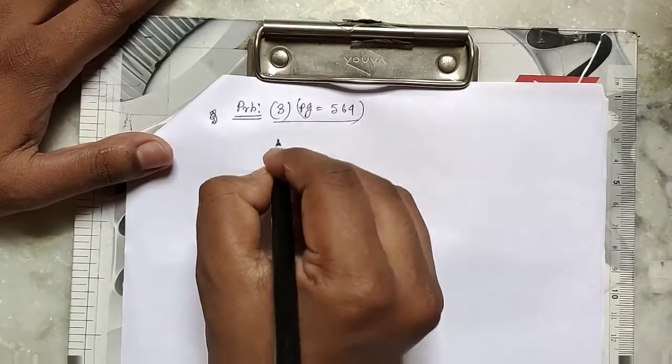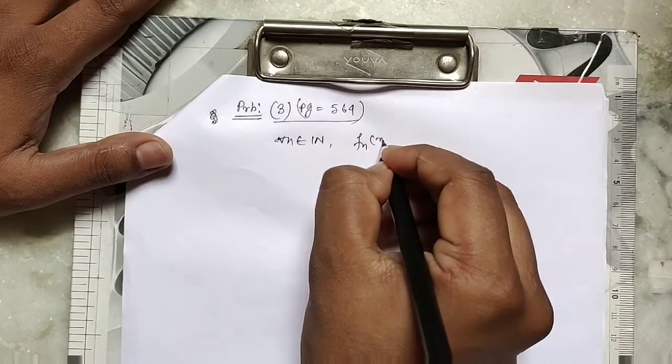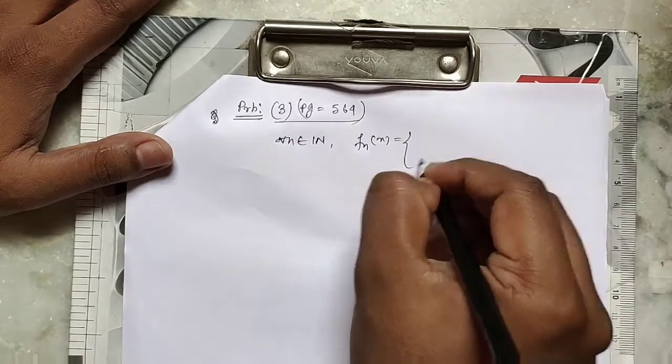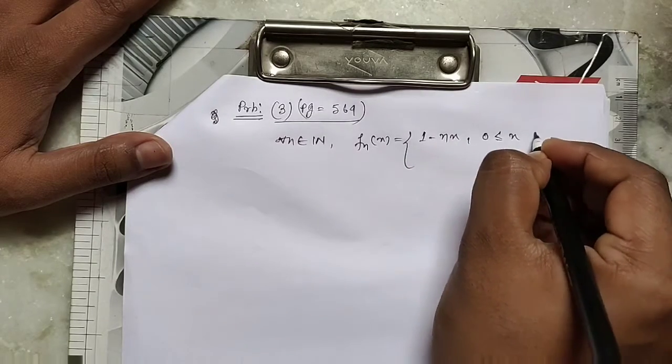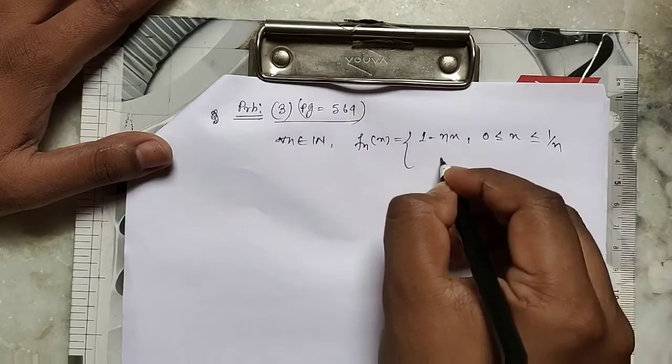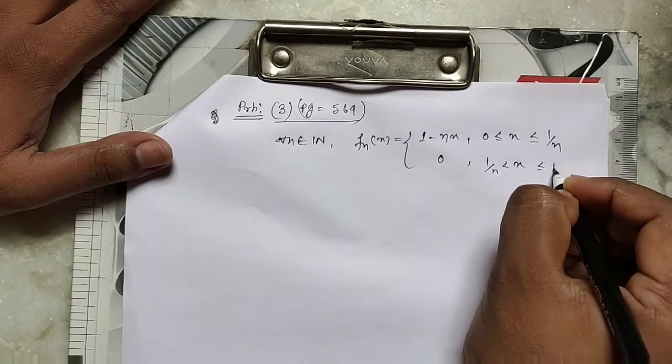The problem is: for each n belongs to N, the sequence of functions is defined by fn(x) equal to 1 minus nx, for 0 less than or equal to x less than or equal to 1/n, and 0 for 1/n less than x less than or equal to 1.